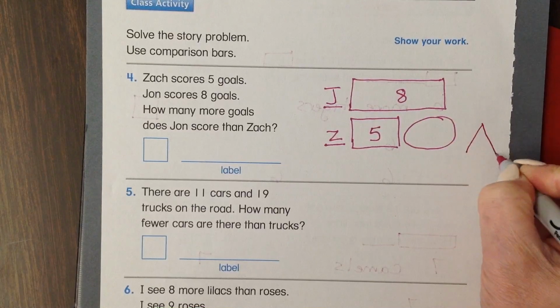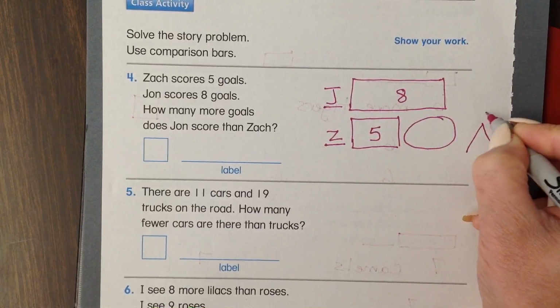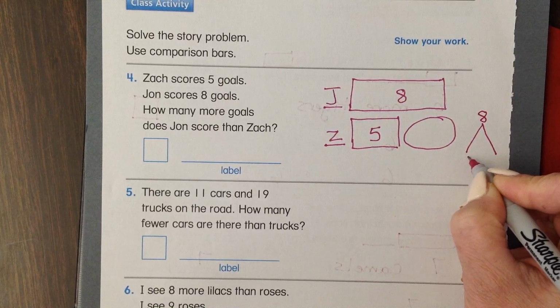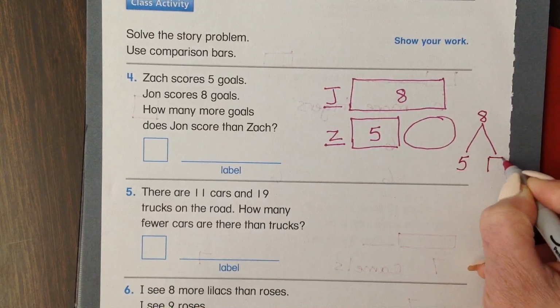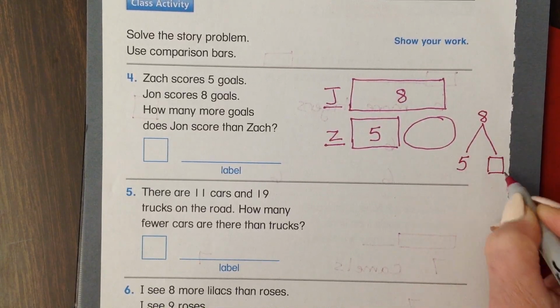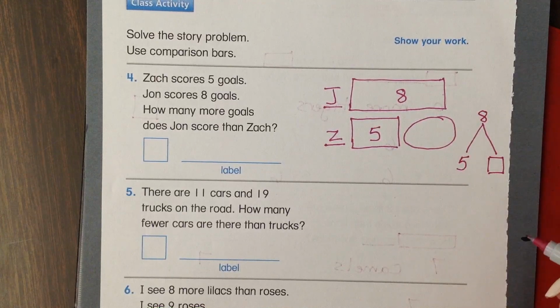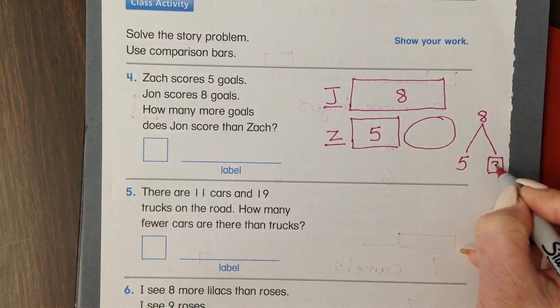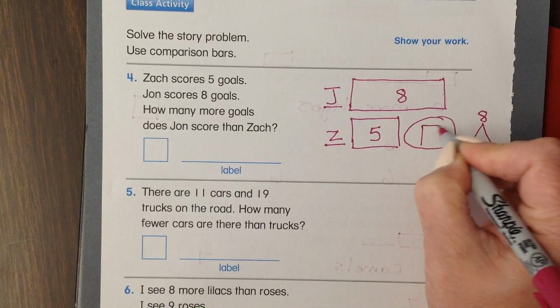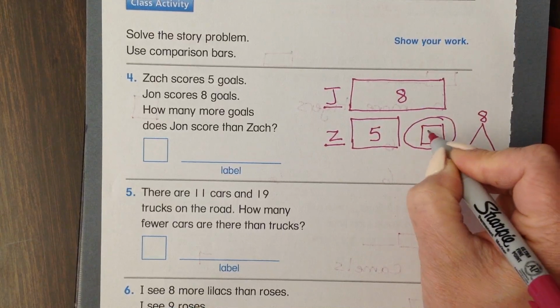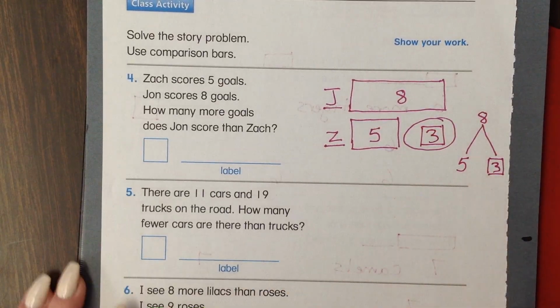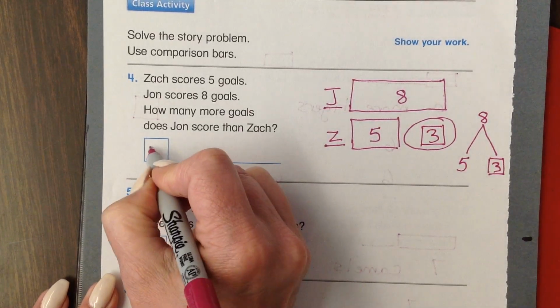Let's do a math mountain on the side. We can see that 8 would be at the top of our mountain, and 5 would be one of our partners. What is 5's partner to make 8? Yes, 3 is 5's partner to make 8. So here our compare number is 3. Over here we're going to be putting 3.